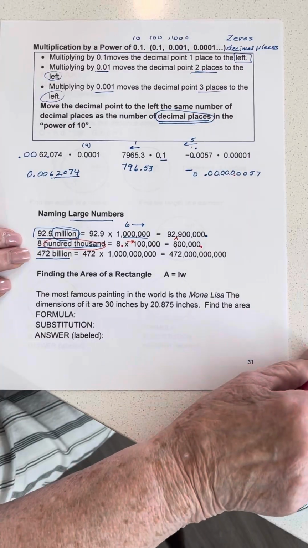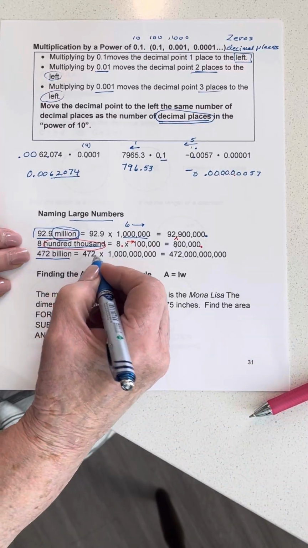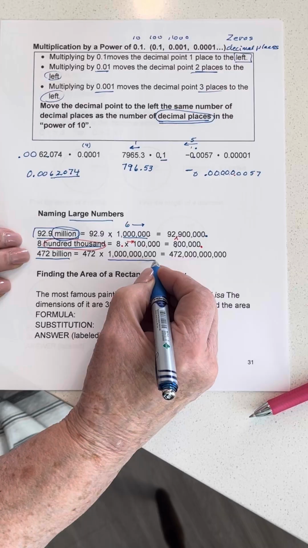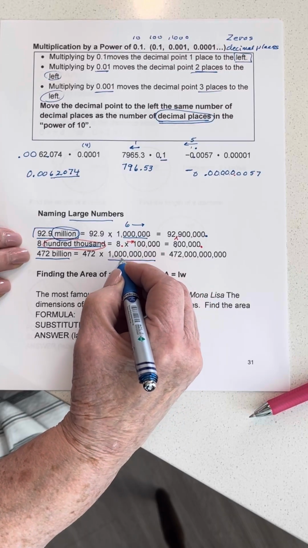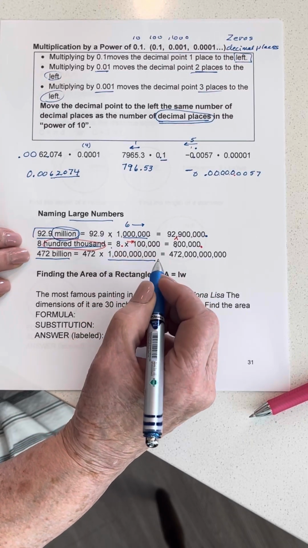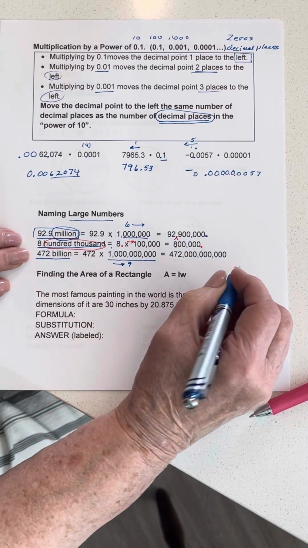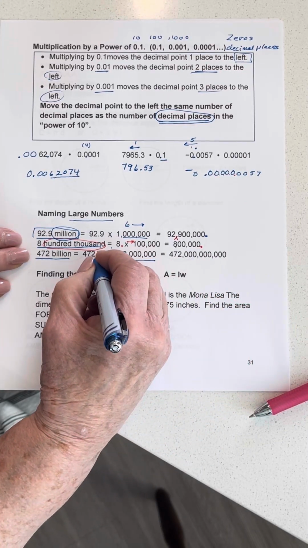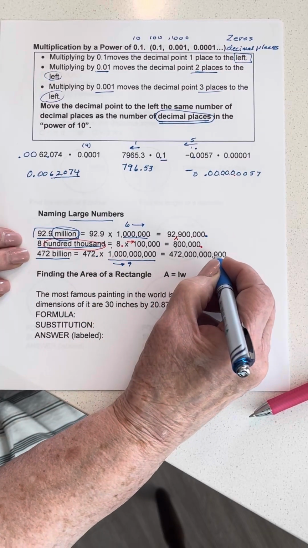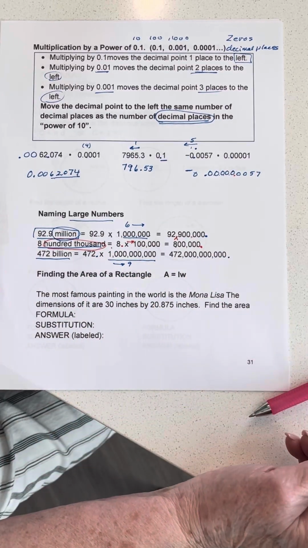472 billion. We're going to multiply 472 times a billion. Here's the thousands, here's the millions, this is the billions. So we're going to move the decimal point to the right 9 places. So it was here, so we'll have to add 9 zeros in order for it to be here.